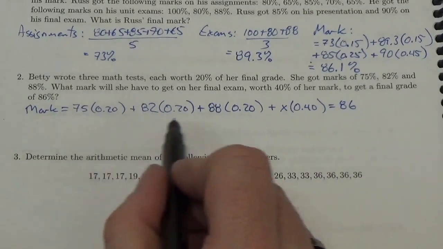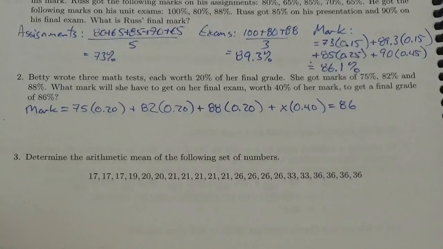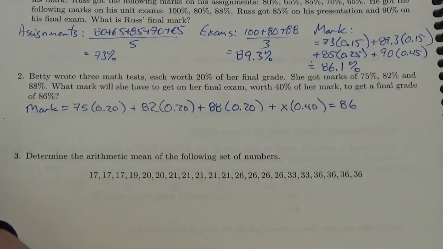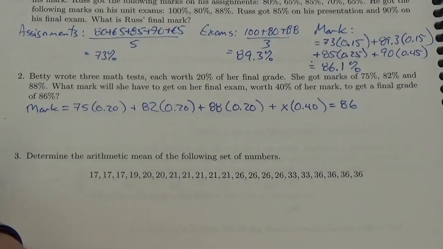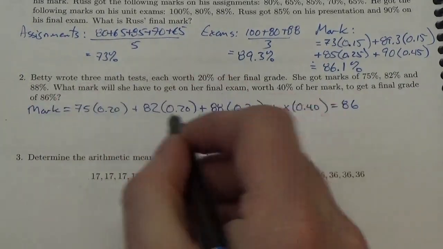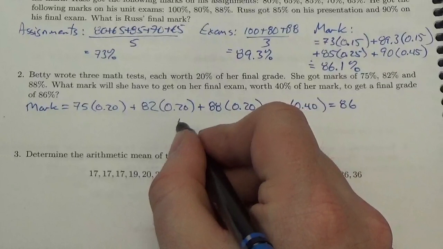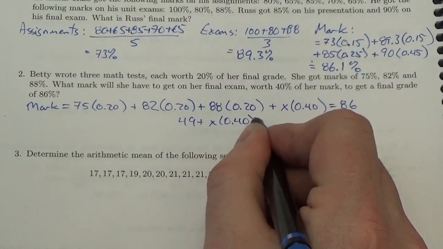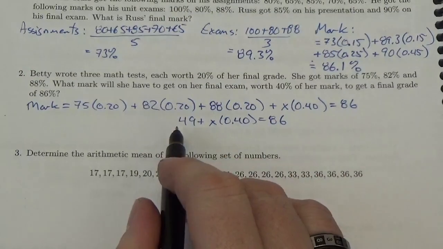I'm pretty lazy here, so I'm just going to put this all together. I want to figure out what that is first. So 75 times 0.2 plus 82 times 0.2 plus 88 times 0.2. Altogether, this is going to be 49 plus x times 0.40 equals 86.